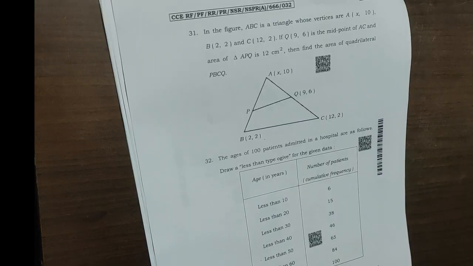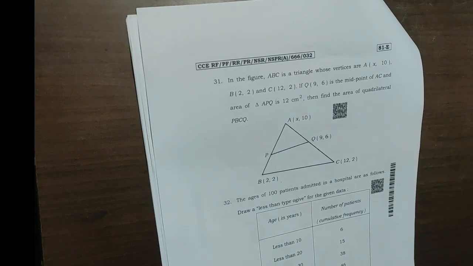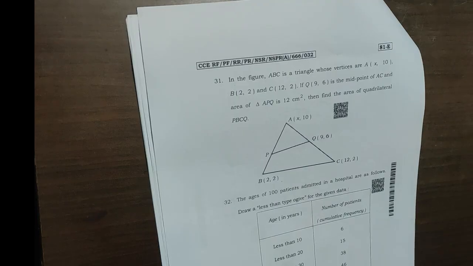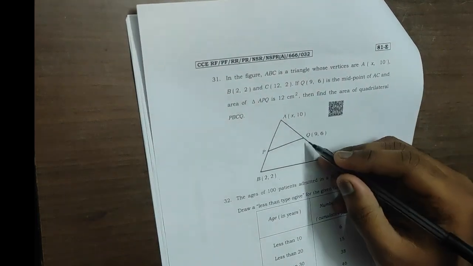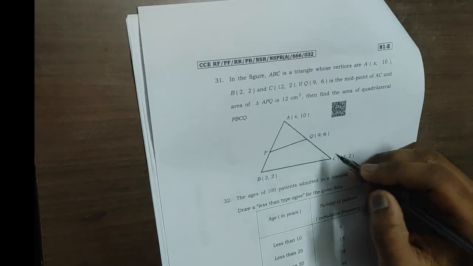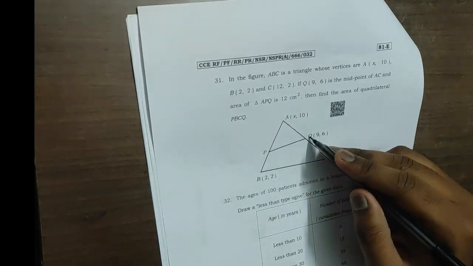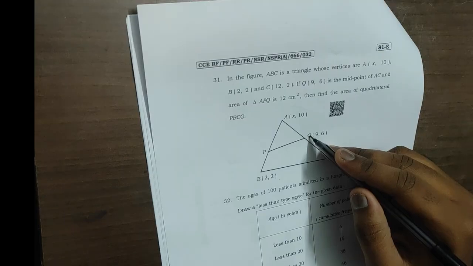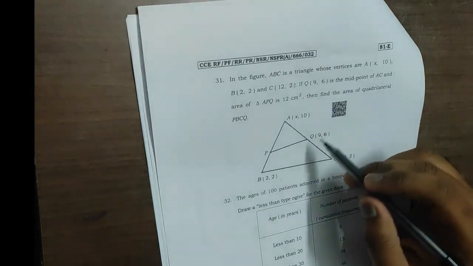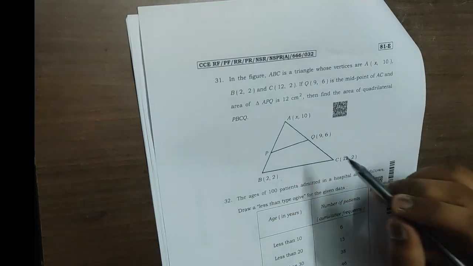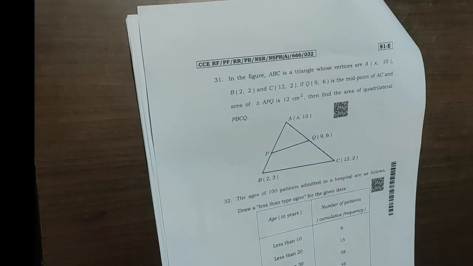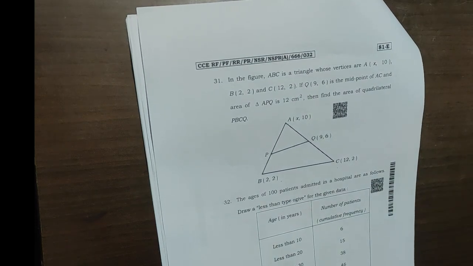Here in this question, in the figure, ABC is a triangle whose vertices are A(x, 10), B(2, 2) and C(12, 2). If Q(9, 6) is the midpoint of AC and the area of triangle APQ is given as 12 centimeter square, find the area of quadrilateral PBCQ. Let us see how to solve this question.